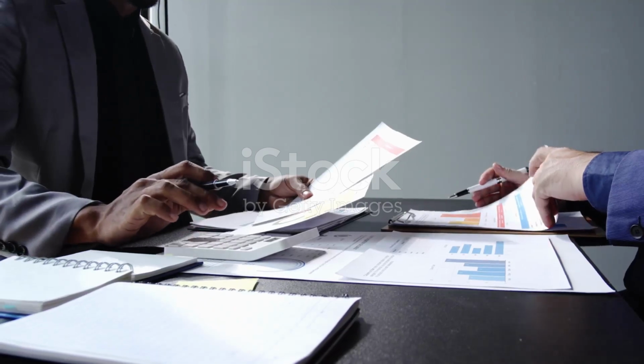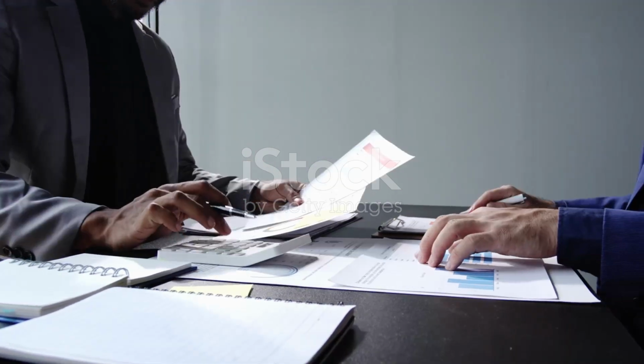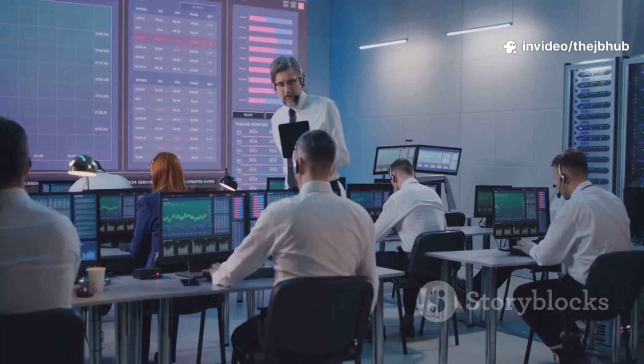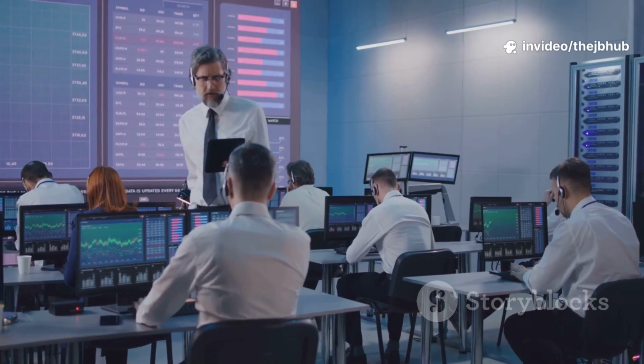Series 82 Private Securities Offerings Representative. This exam qualifies a person to solicit and sell private placement securities as part of a primary offering.